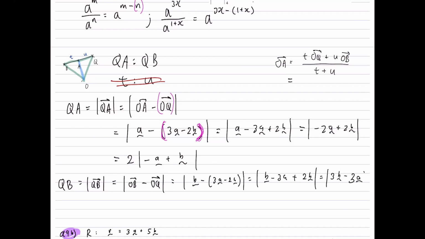Minus 3A. Can I factor out something? What can I factor out? The 3. Factor out the 3. You're left with 3 times modulus B minus A. So that is your QB. At the end, by the way, this one is just 2 times, if I just swap them around, B minus A. I think by now you should know the ratio, right? So what is QA is to QB? It's 2 to 3. Exactly, that's all, right?